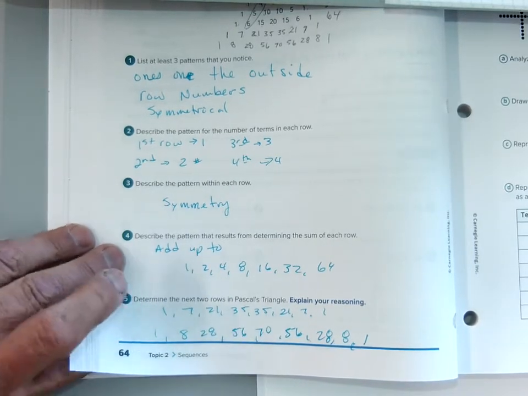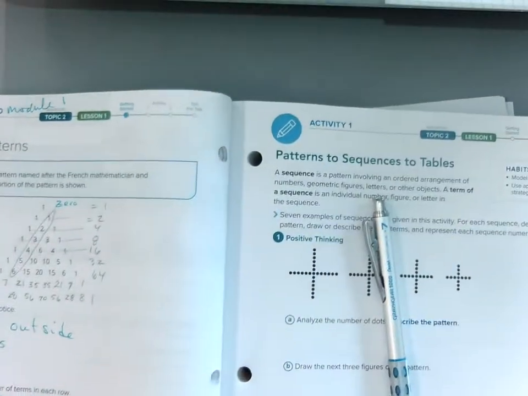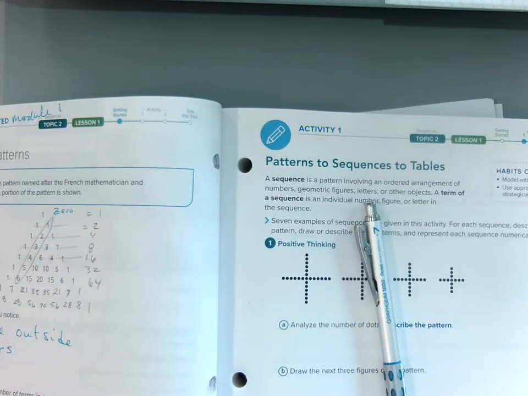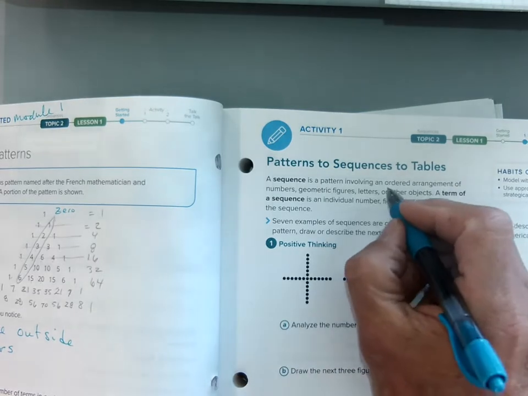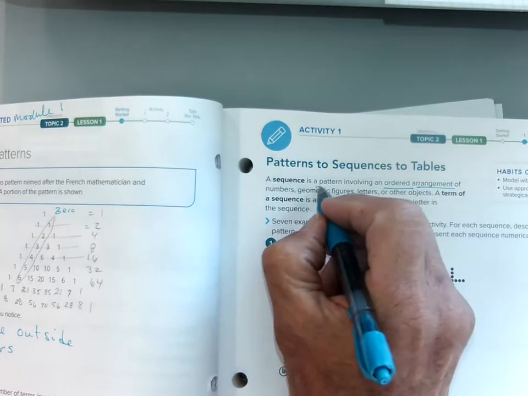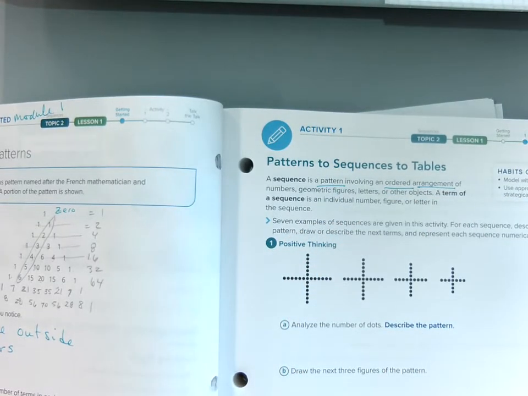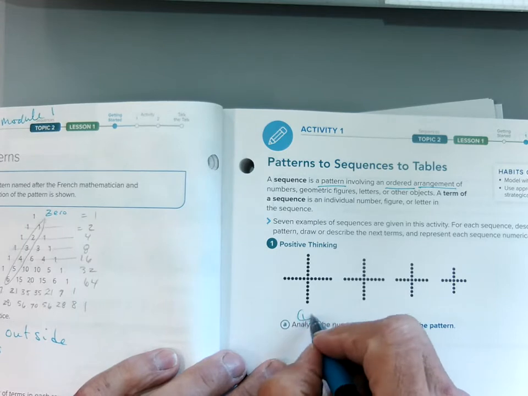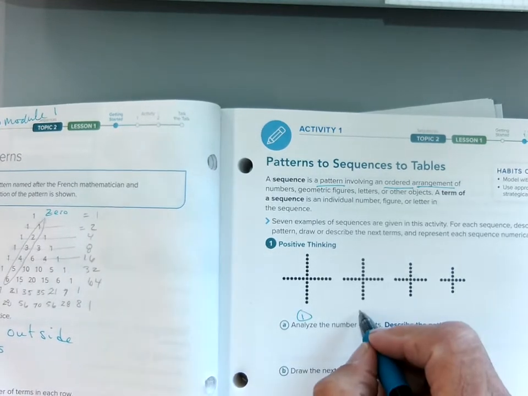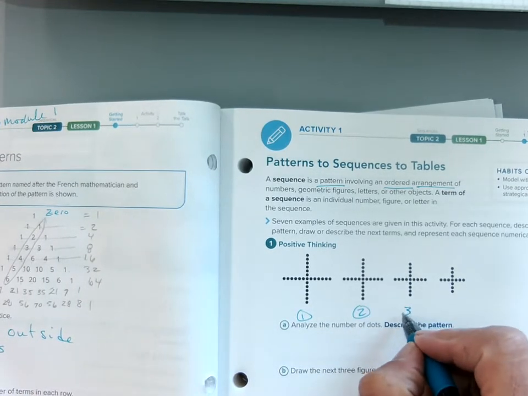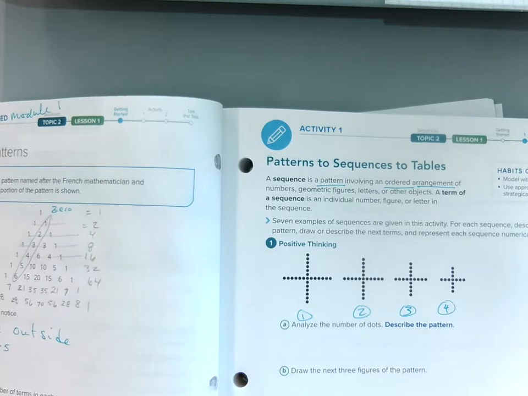Okay, all right, so let's scoot the page to the other side. So a sequence is just a pattern involving an ordered arrangement. A lot of times it's just numbers, but it's a pattern, okay? So it can be either a figure or numbers or something, but the term. So for instance, this is the first figure, so that's our first term. This is our second term, our third term, and our fourth term. This is a sequence. Let's see what the pattern is.